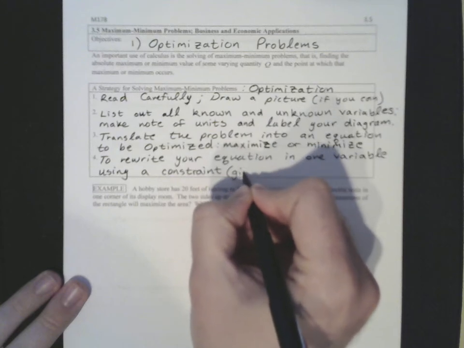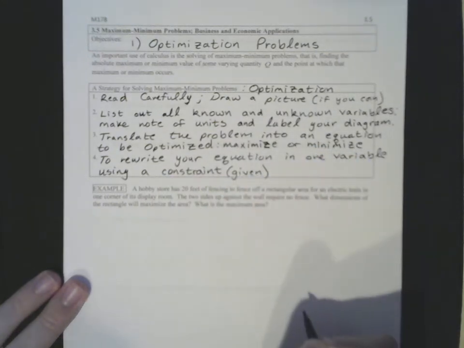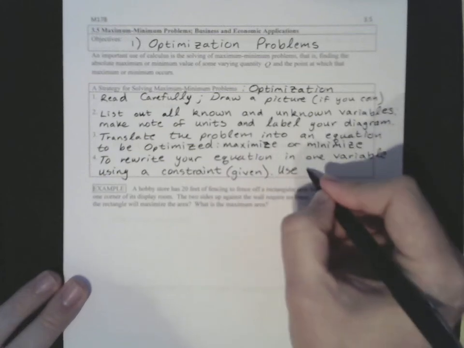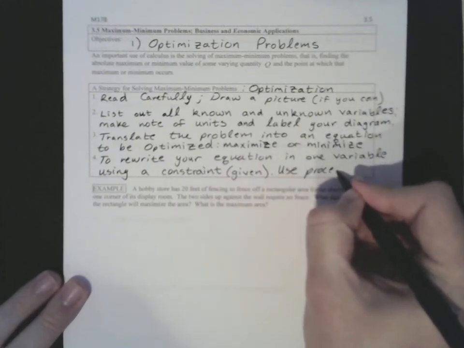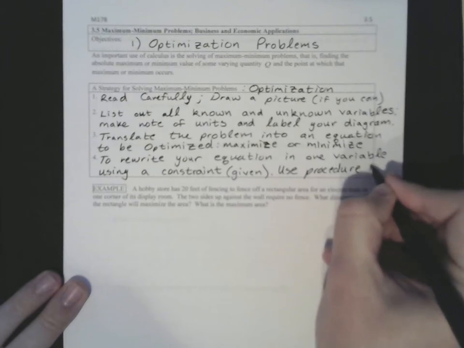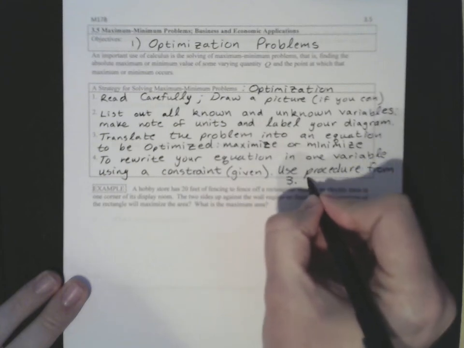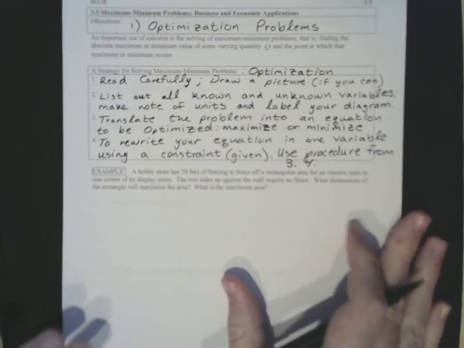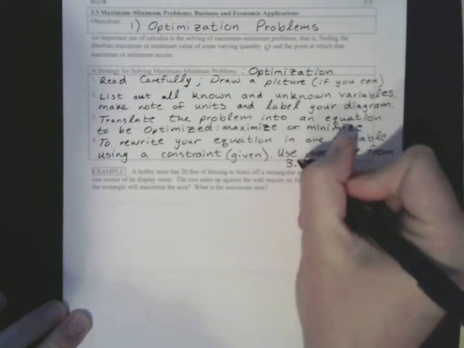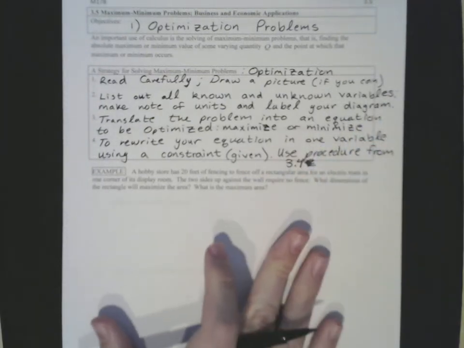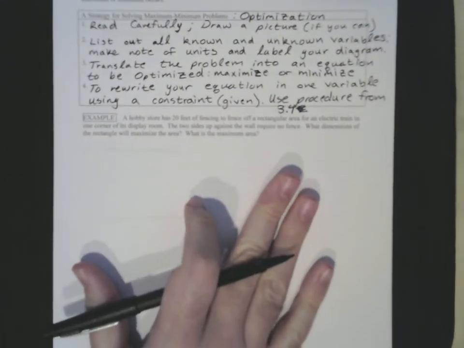This constraint has to be given to you. It's not something you're going to come up with. And then we use the procedure from 2.4, 3.4. So we're finding absolute maxes and absolute mins in this section, so that's why you use that.